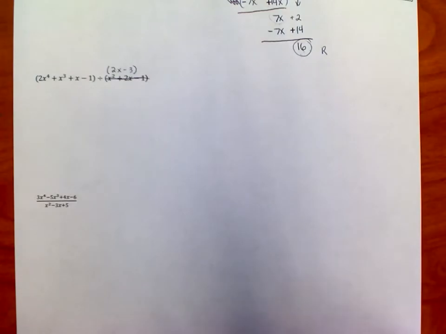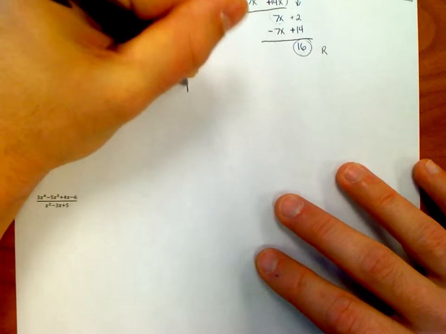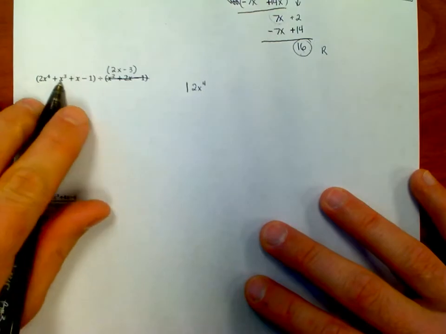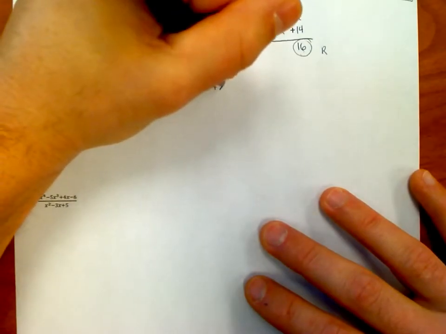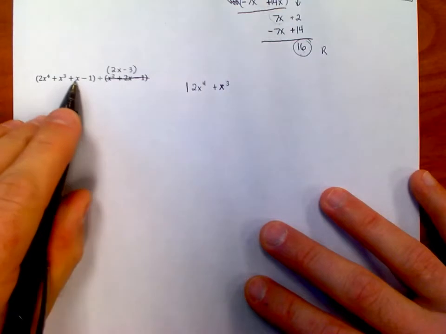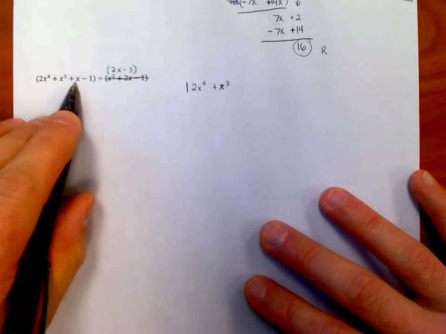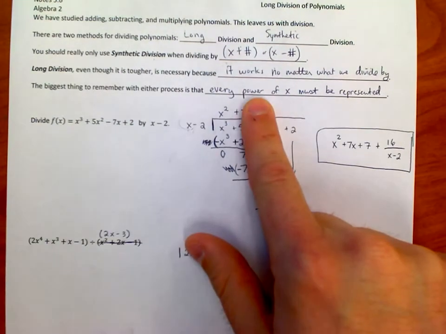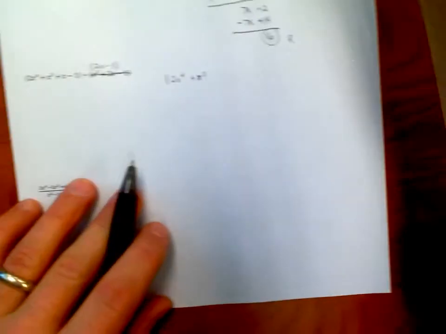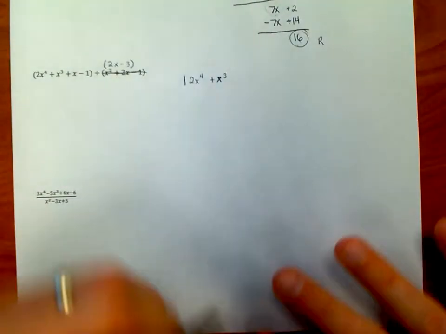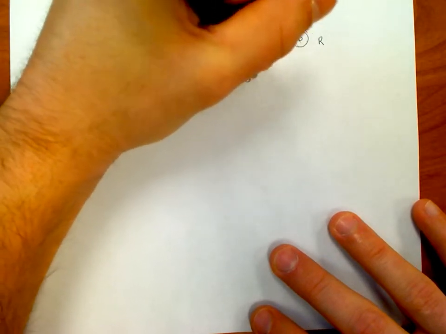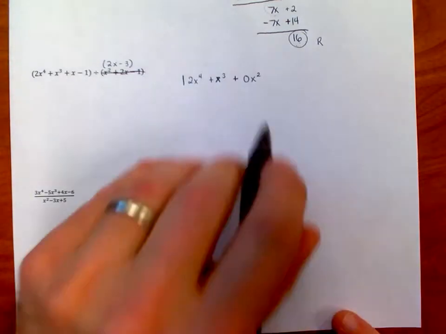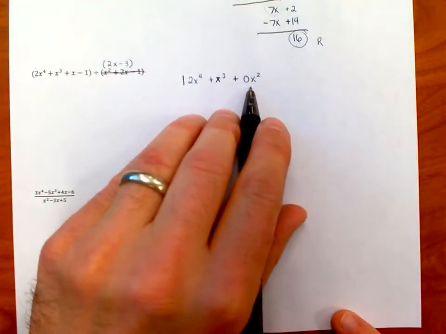I just want you to see what it looks like whenever we do this kind of problem. Okay, so when we do long division, same process. Remember, I've already walked you through it in the first two videos. This is going to be 2x to the fourth on the inside, plus x cubed. Now be careful here. There are no x squareds. So this is one of the keys. Remember earlier in the first video I said the biggest thing to remember with this is that every power of x must be represented. Here's where we finally run into that. I don't have any x squareds, but I need a placeholder for that. So I'm just going to say plus 0x squareds. I don't have any, but I need to have a placeholder for that. If I don't do this, long division isn't going to work.